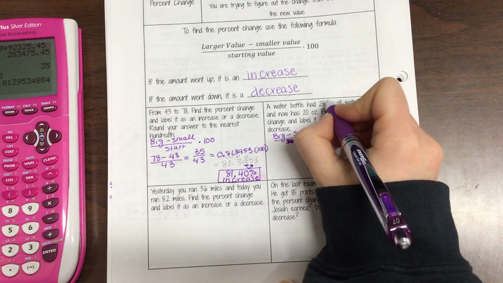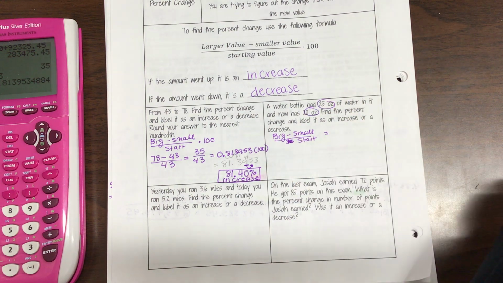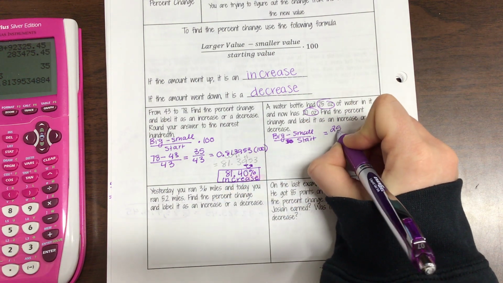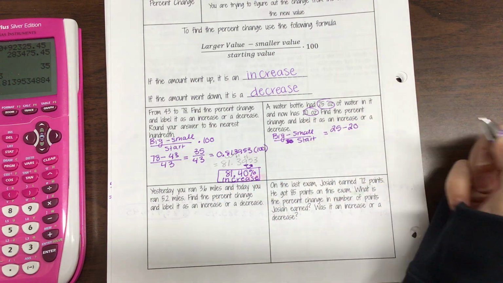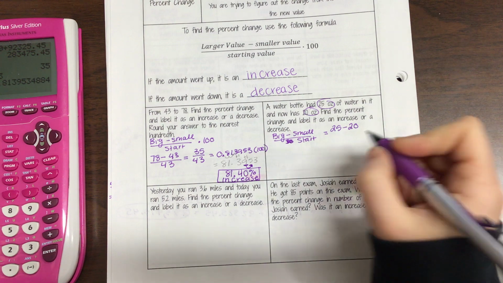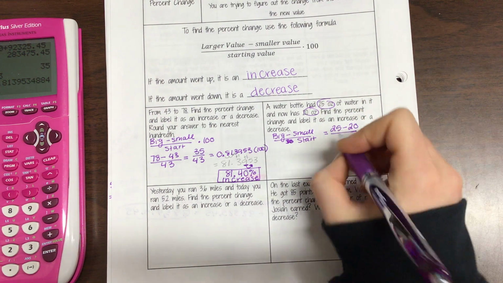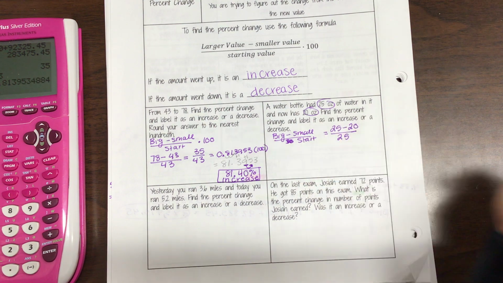Okay, so we have 25 and 20. 25 is larger, so 25 minus 20, divided by, we started at 25 ounces.